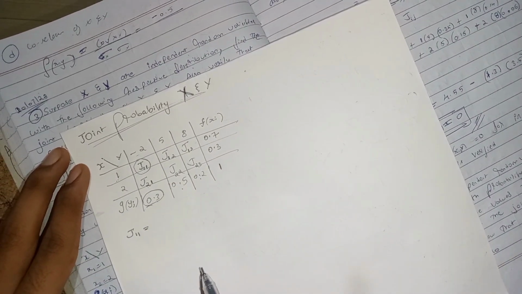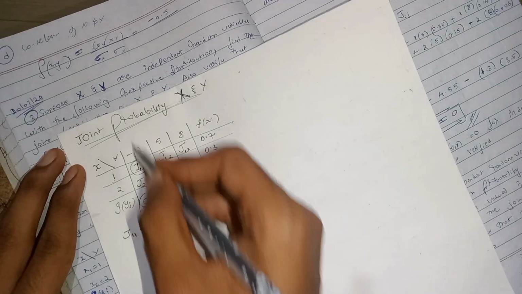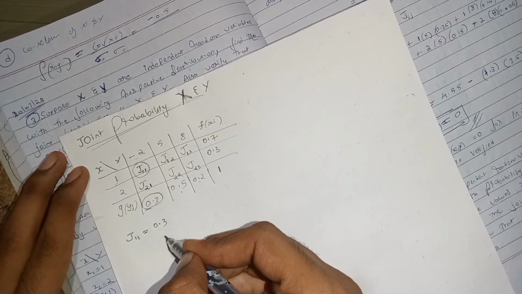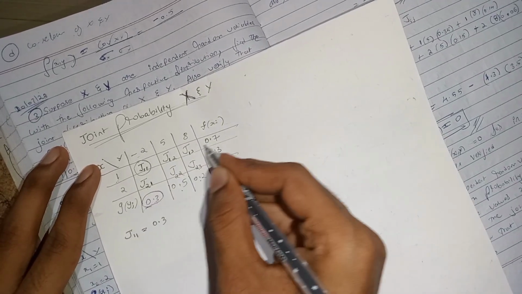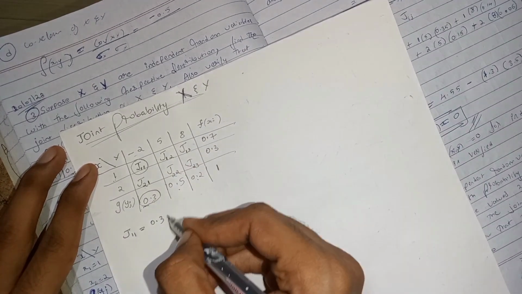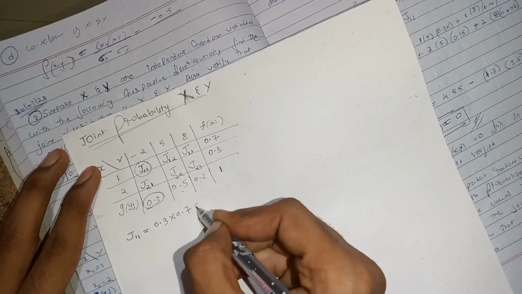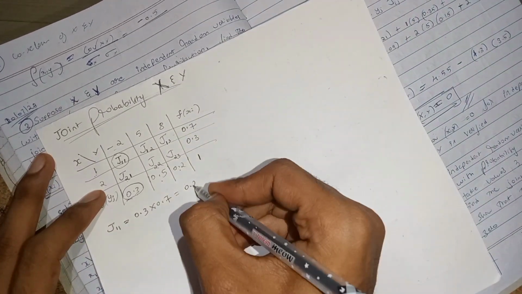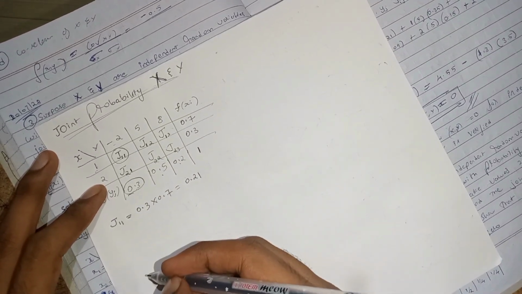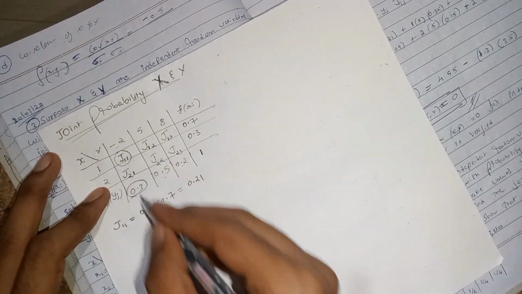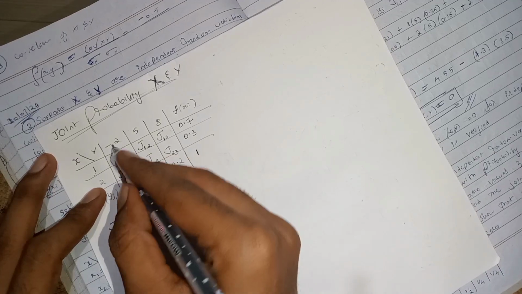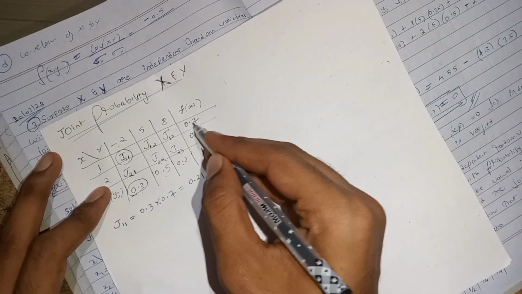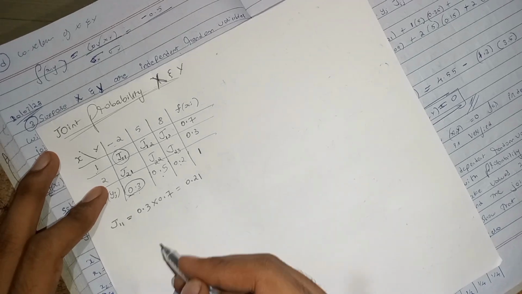So it belongs to the 0.3 column, so 0.3, and to which row? 0.7. Multiply it with 0.7 and your answer will be 0.21. So in which column it is present, 0.3, and which row, 0.7. Just multiply both and you'll get it.